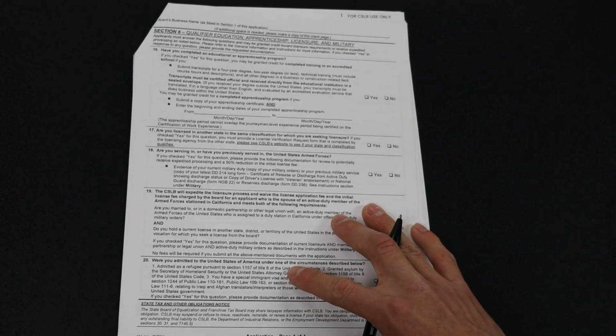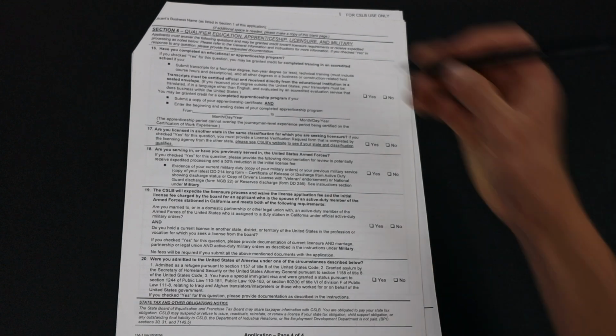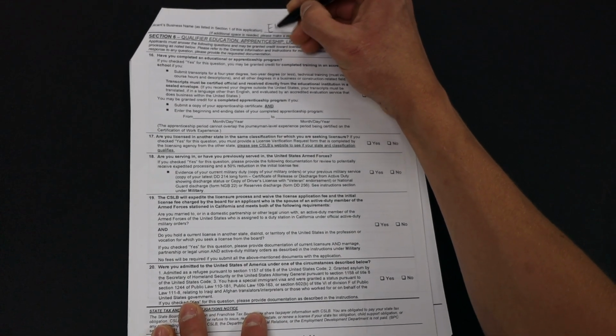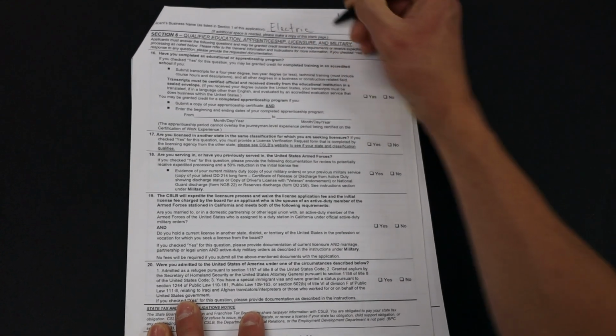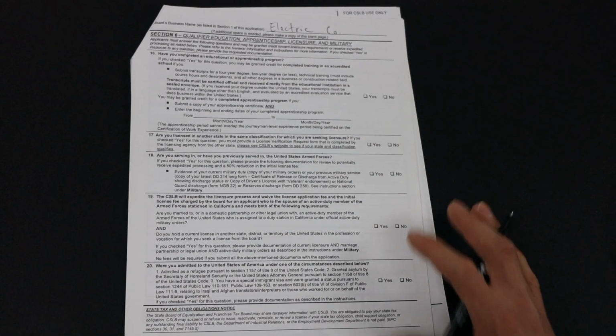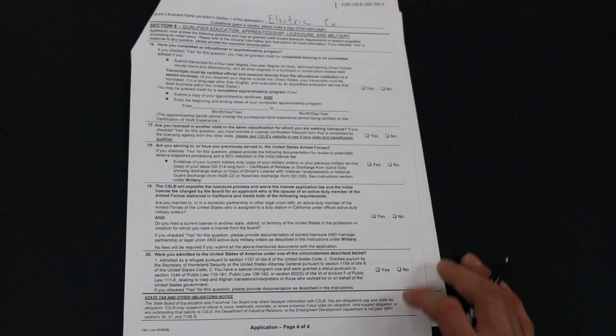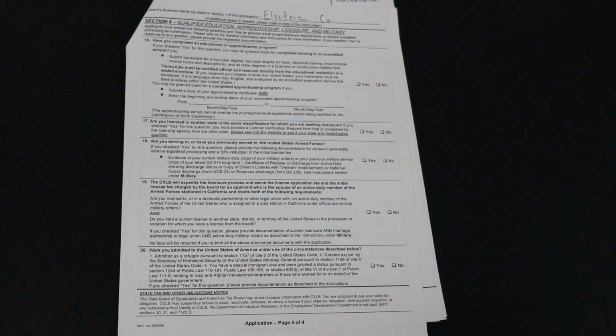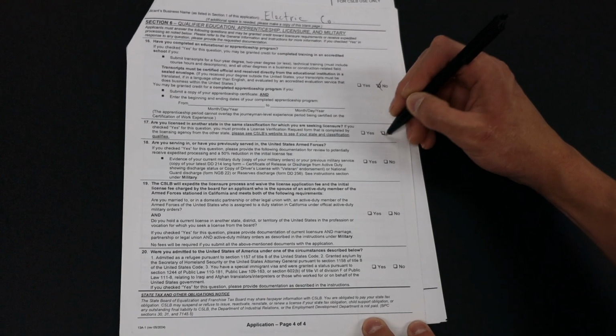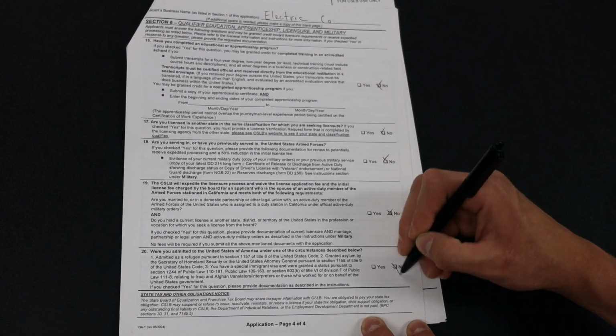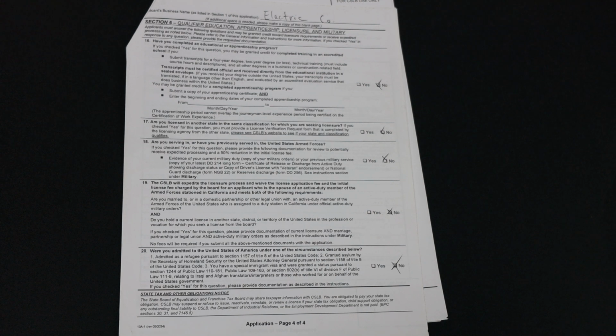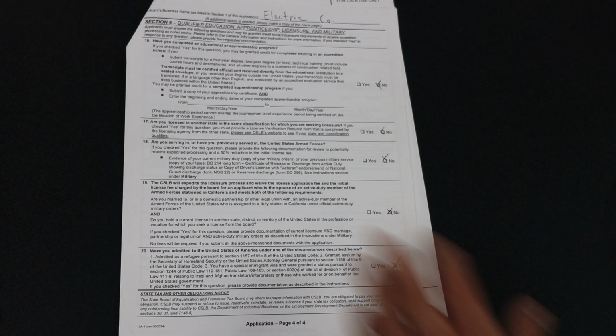All right, so section 6 we have here. Same thing, you're going to first want to start off with the business name at the top. Alrighty, so we have Electric Co. And then what you're going to have here, it's all of these questions, nope, nope, nope, nope, nope. Super straightforward, okay? That's going to be section 6, all right? Now we're going to move on to the last page, which is going to be the certification of work experience.